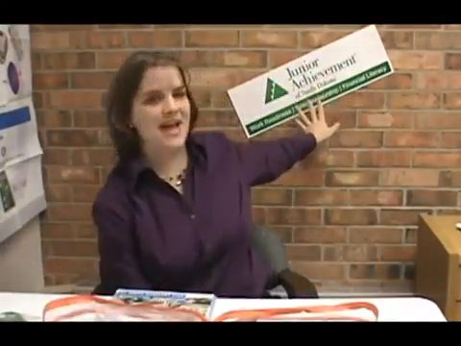A couple other pieces that you'll use throughout the program is the poster that you can hang up in the classroom, as well as your JA banner. The JA banner is a great way to provide a connection to you while you're not there. If you leave it up in between your visits, the students might see it and make connections while you're not in the classroom. So let's explore activity 1.